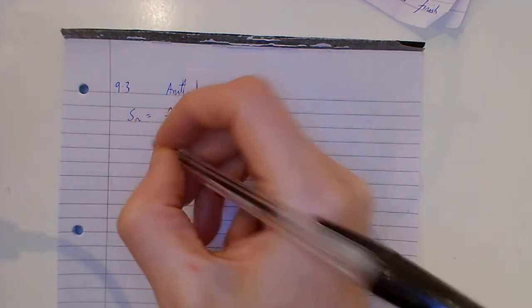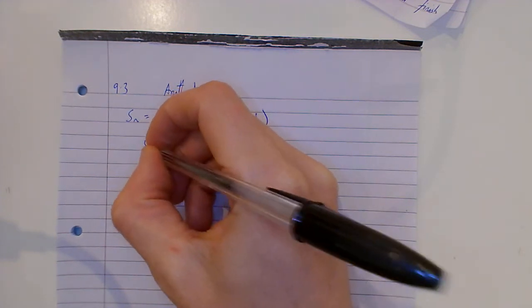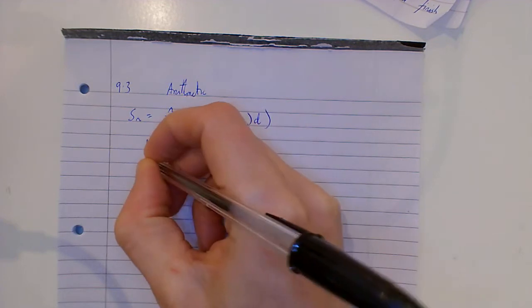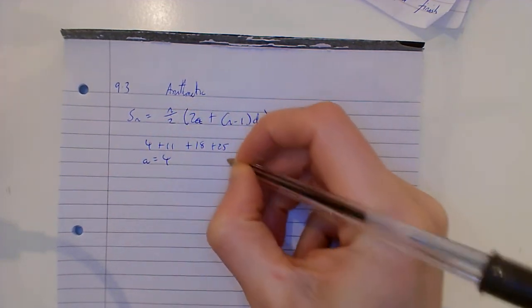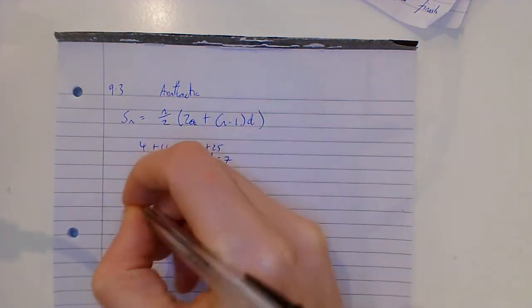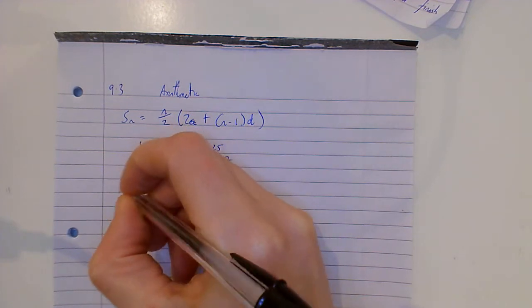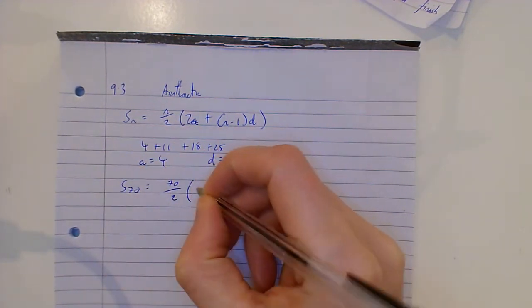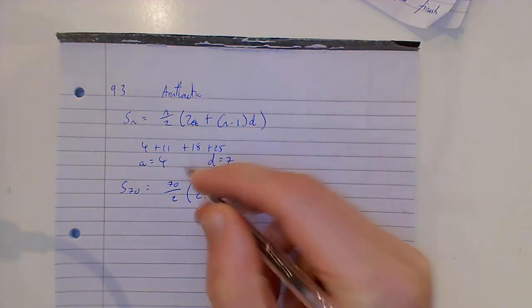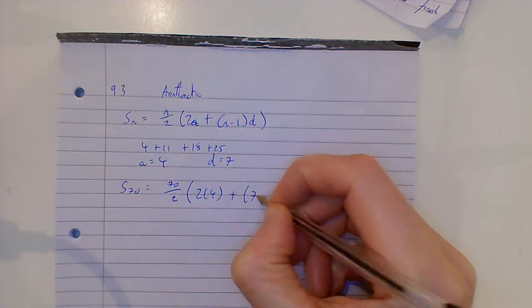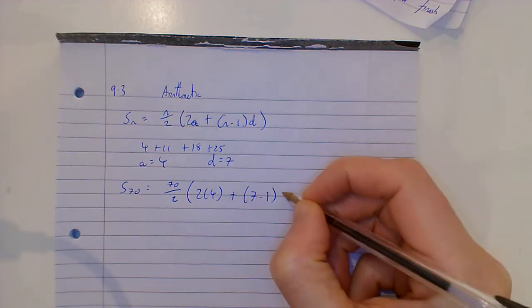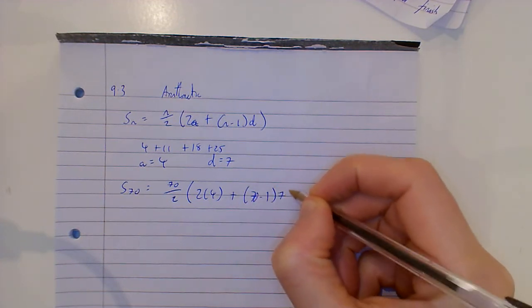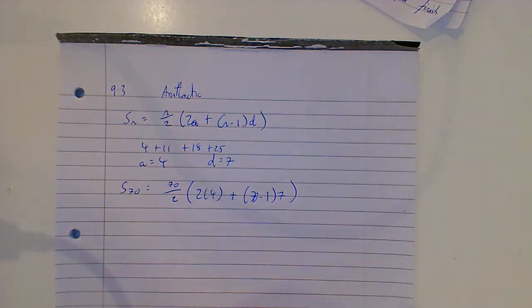Right. So if you're given a basic sequence 4 plus 11 plus 18 plus 25, a is 4, d is 7. Sub it in. If you want the sum of the first 70 terms: 70 over 2 by 2 by 4, because 4 is a, plus 70 minus 1 by 7, because that's d. Calculator does the rest.